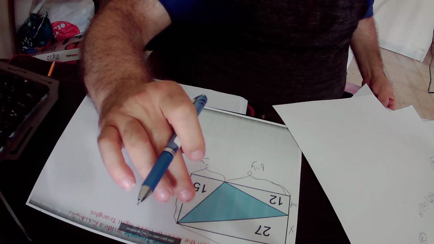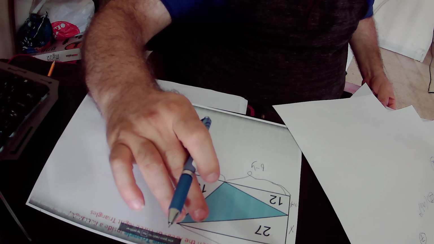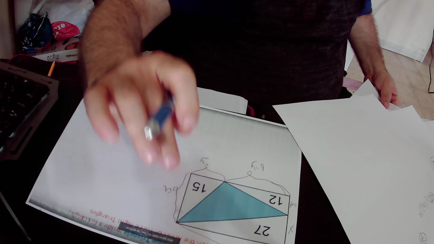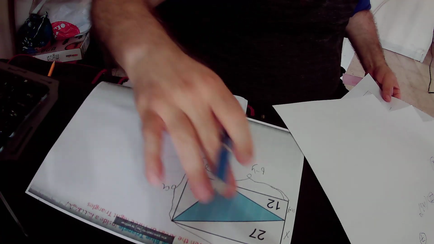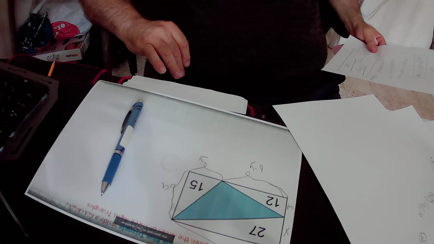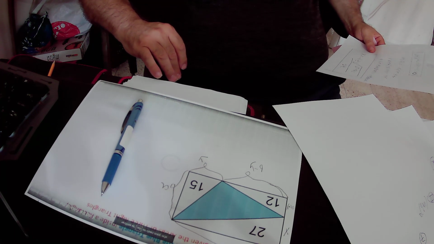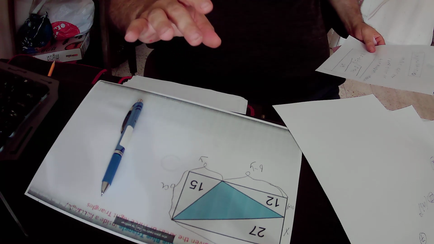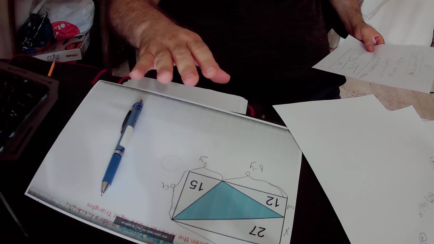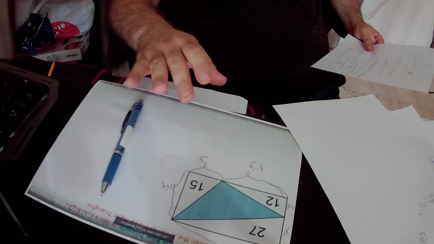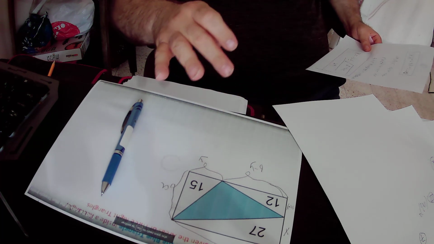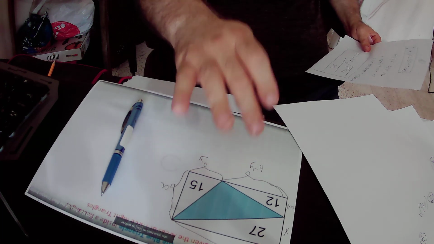So A times B is the width times the length of the rectangle equals to the area of that rectangle. So AB is actually the area of this rectangle. Okay, so you can see that the area of this rectangle minus the areas of the three right triangles equals to the area of the blue triangle.